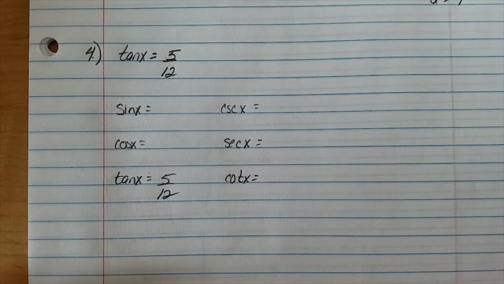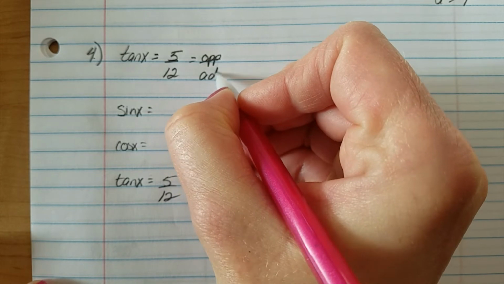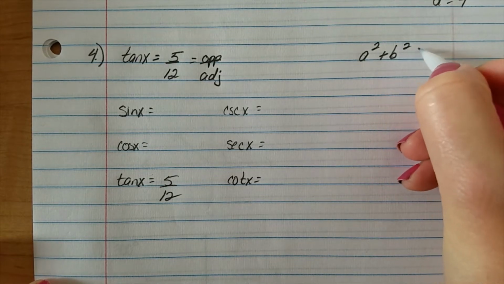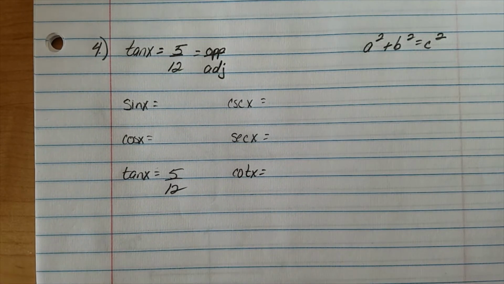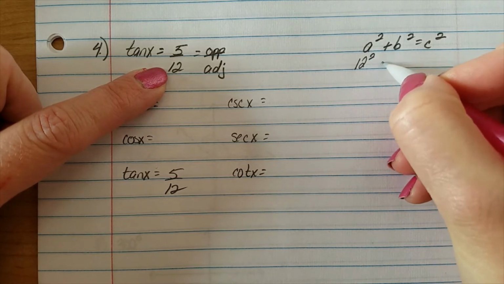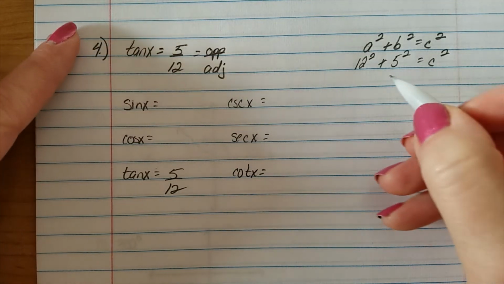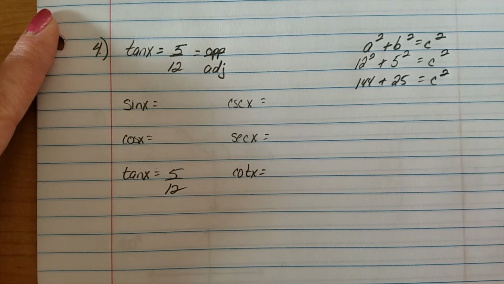Tangent of x equals 5/12. Tangent is opposite over adjacent. Again, let's go into the Pythagorean theorem. We need to find the hypotenuse. We're going to find all 6 trig ratios. I believe your question is select all of the true answers, and you're given 5 different ratios, and you had to select which one was true. Here we go. We'll call adjacent a: 12 squared plus 5 squared, and I don't know what the hypotenuse is. 12 squared is 144. 5 squared is 25. Equals c squared.